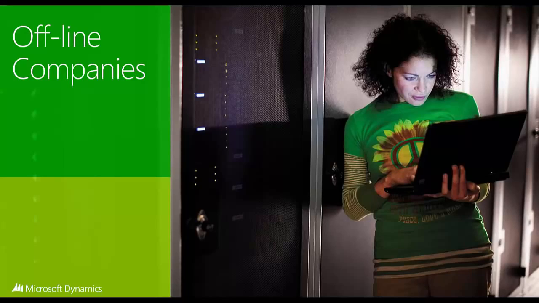The next feature we'll take a look at is the ability to take companies offline for maintenance. This feature will provide a way for the administrator to take one, some, or all companies offline for a maintenance or administrative task. Some examples are a year-end close or an upgrade or update made to the system. The administrator will be able to select the companies to take offline and what users should still have access to the company when it is offline.